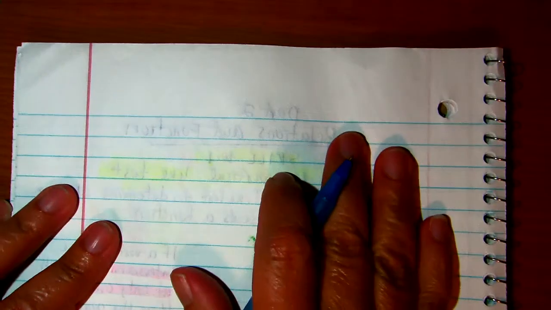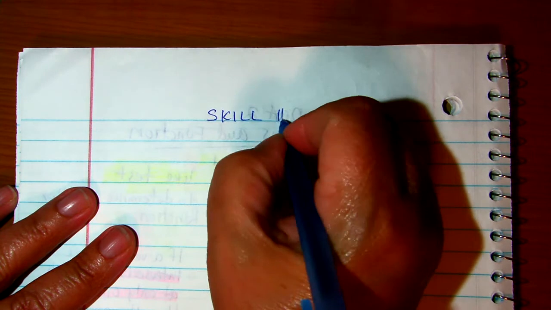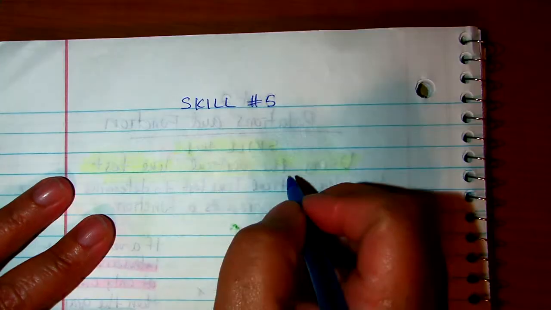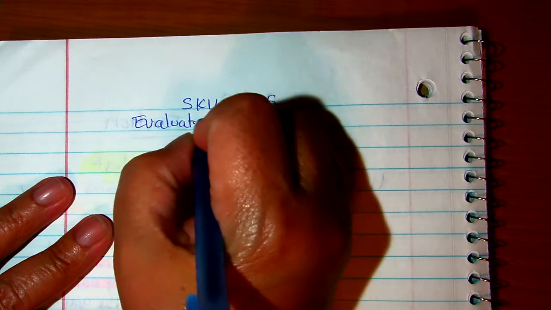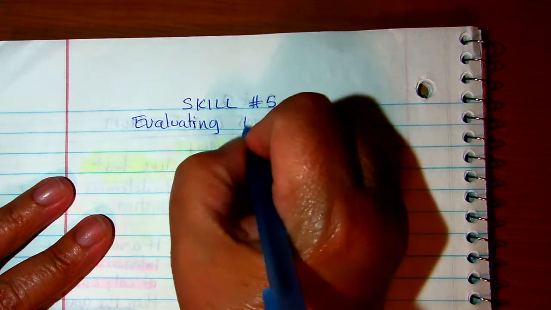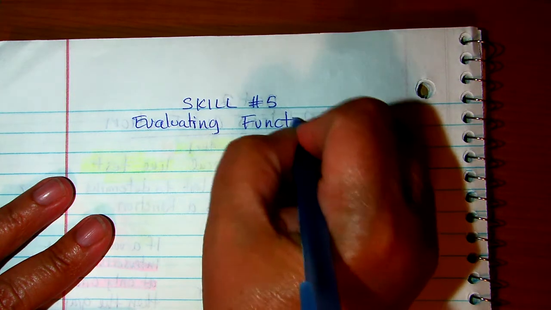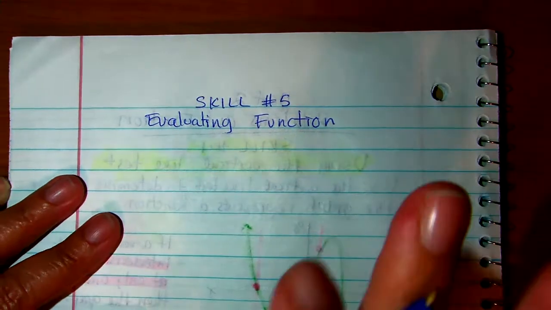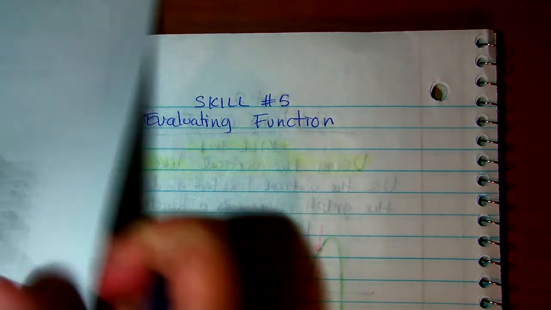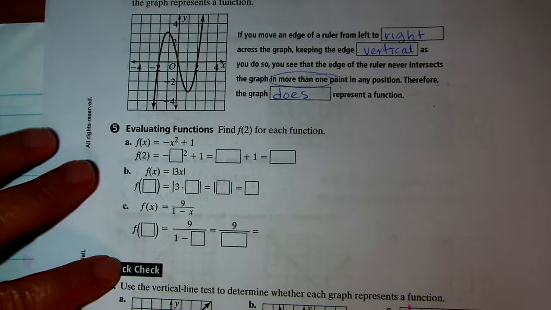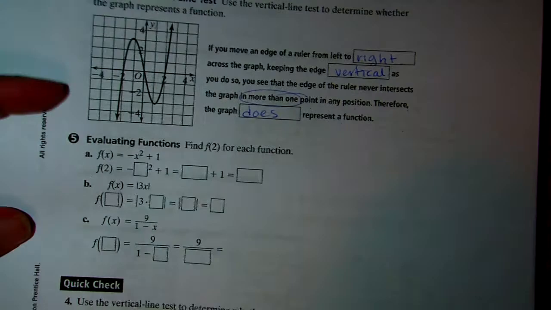Okay guys, so I was saying that this is a continuation of my other video. This is skill number 5, where we're going to be evaluating functions. On this skill, since I don't want to make the videos too long, I'm just going to cover the basics. This is the example that we have from the textbook, and I'm going to write the instruction.